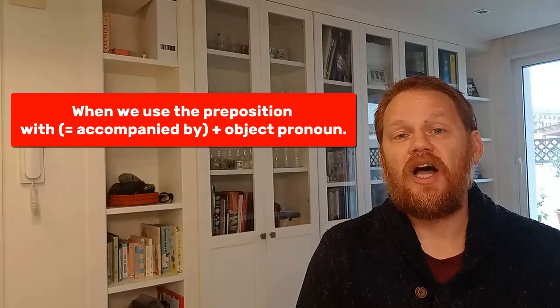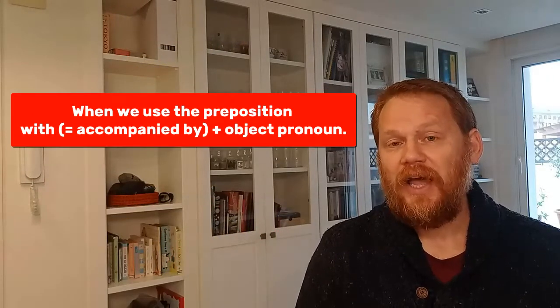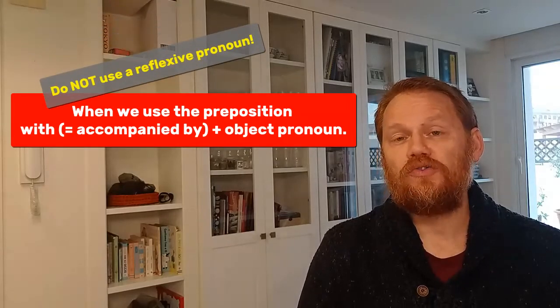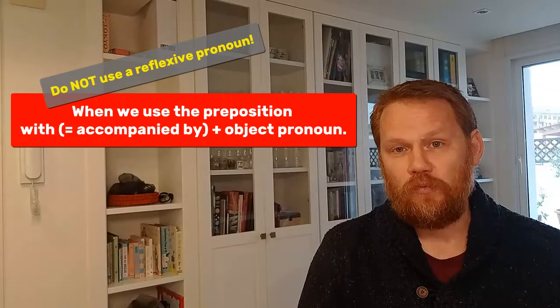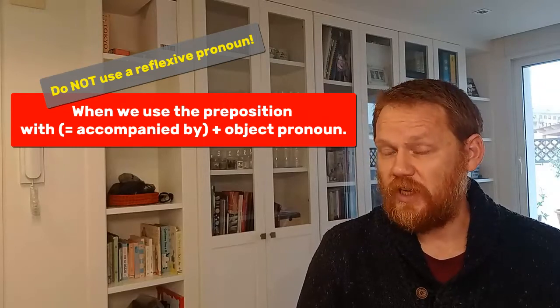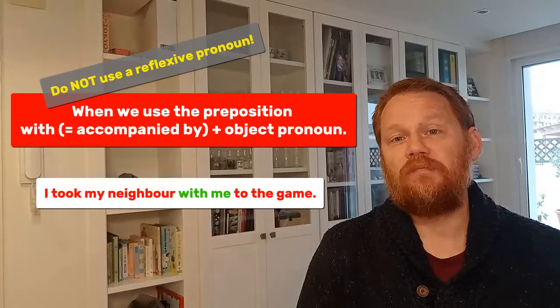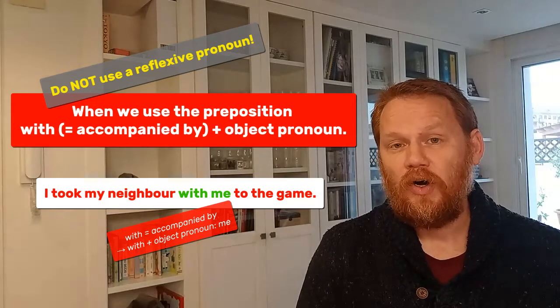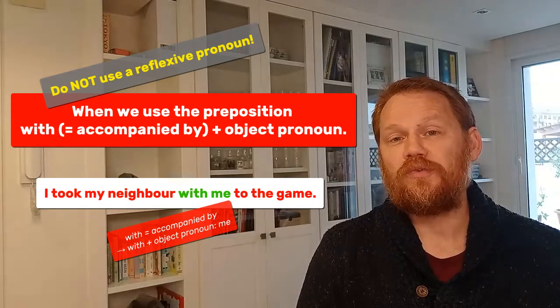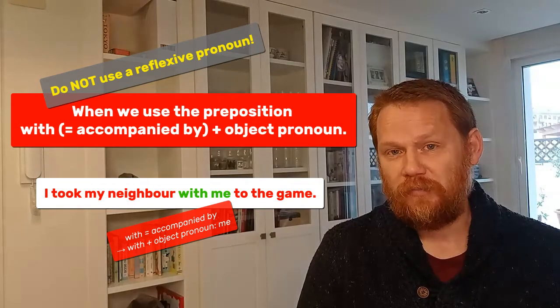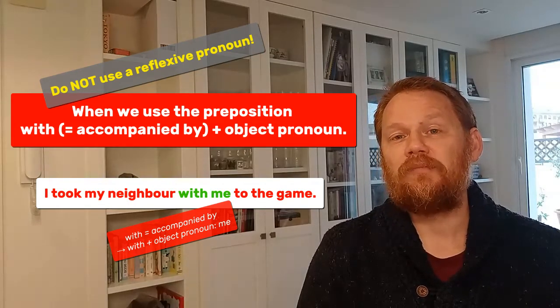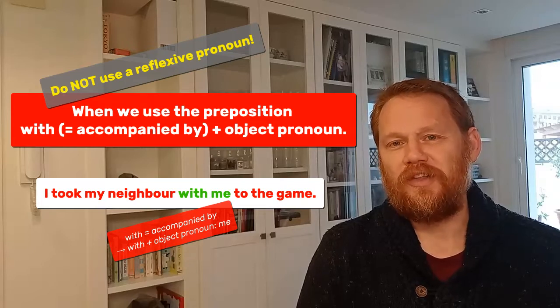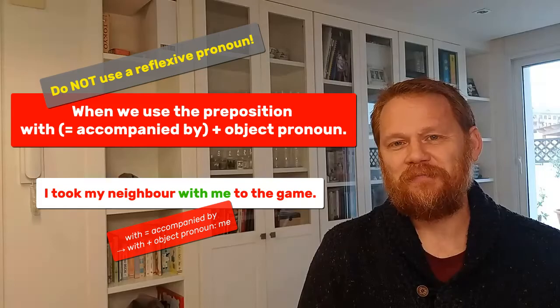Okay, and the second exception is when we use the preposition with and the meaning is accompanied by, and in such case again we do not use the reflexive pronoun but an object pronoun. For example, I took my neighbor with me to the game. Now here the meaning of with is accompanied by, and therefore I do not use a reflexive pronoun but the object pronoun me. I took my neighbor with me to the game. Okay? Good.